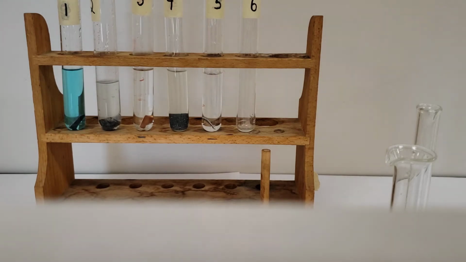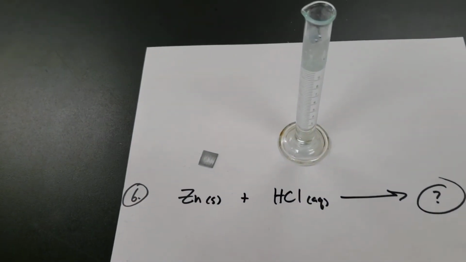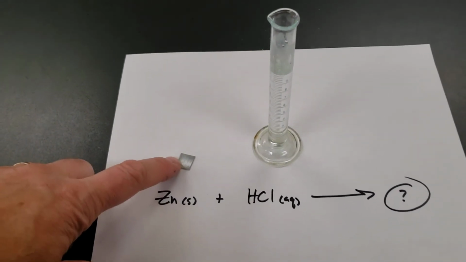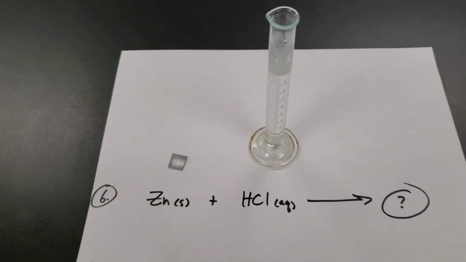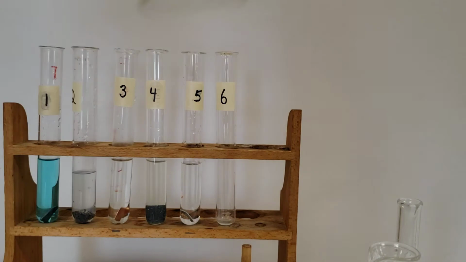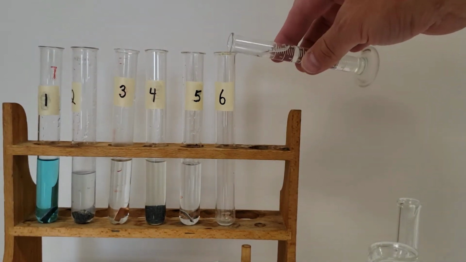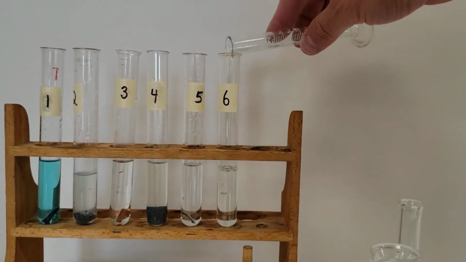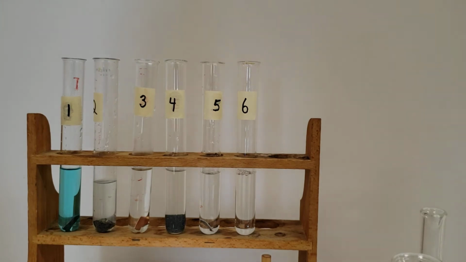And number 6. Number 6, we have solid zinc, adding it to an aqueous solution of hydrochloric acid. All right, so hydrochloric acid, we'll add that in, and we'll add the zinc.